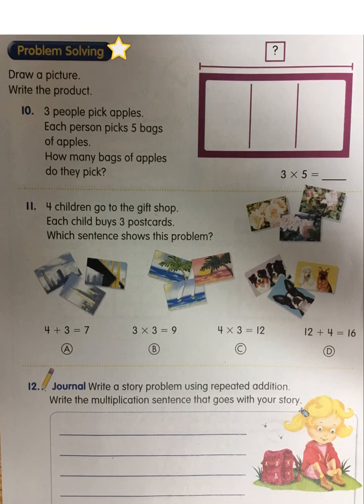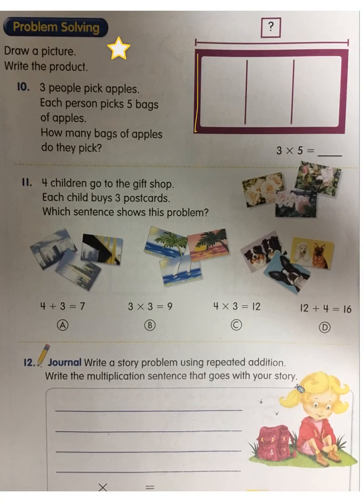So we already have the 3 parts. 1, 2, 3. And each of them have 5 apples in them. So draw your 5 apples. Let me do red instead. I'm going to do my 5 apples. 1, 2, 3, 4, 5. 1, 2, 3, 4, 5. 1, 2, 3, 4, 5. So what is 3 times 5?